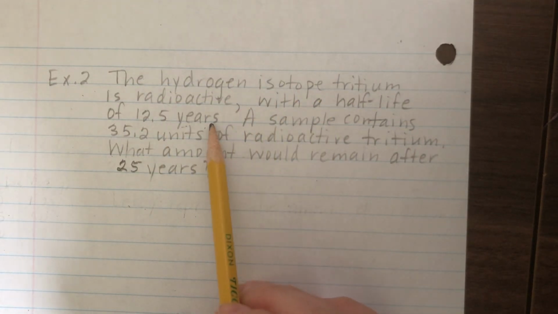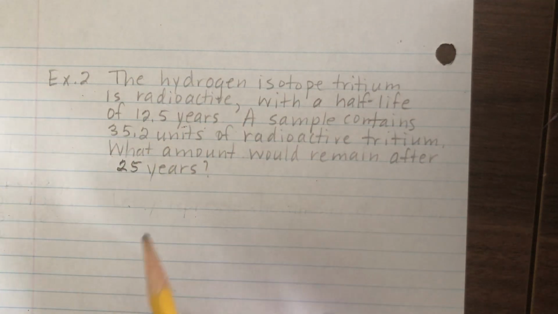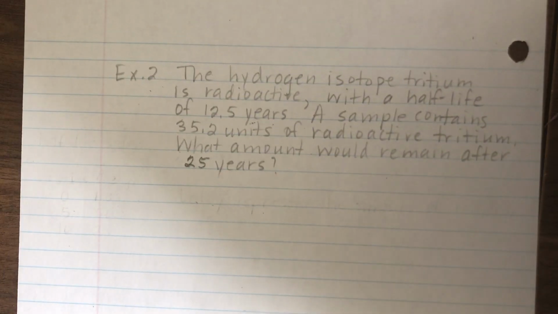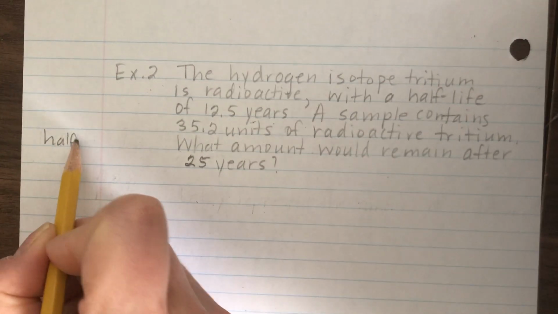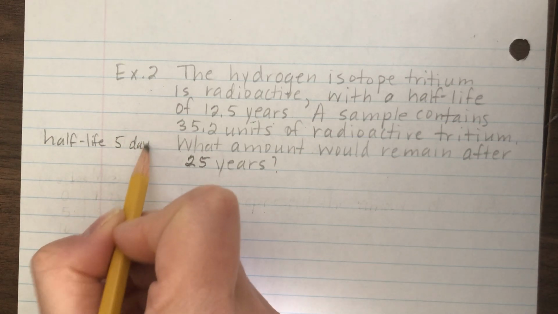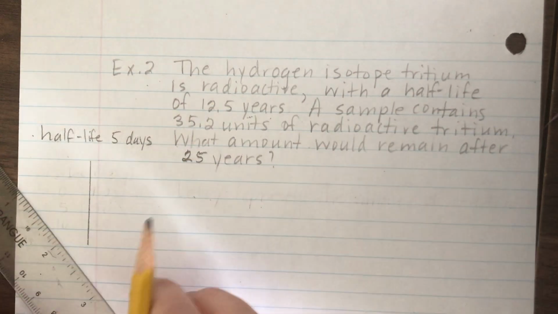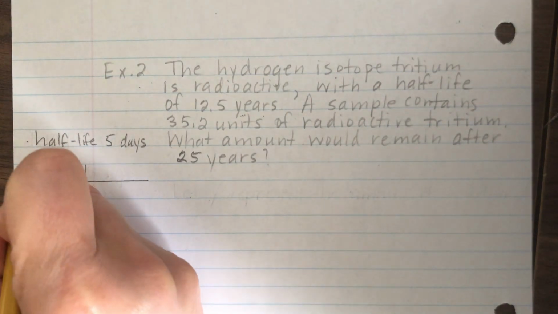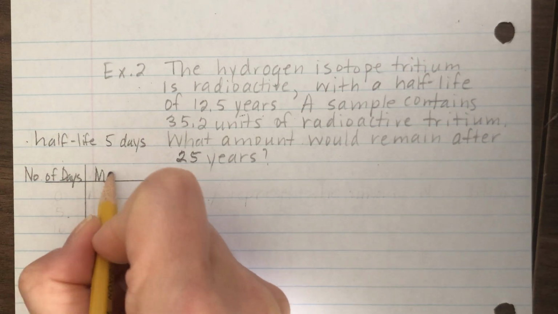And half-life means that it takes this amount of time, 12.5 years, for the mass to be reduced by 1/2. Okay, so let me give you an example of some other substance that has a half-life of 5 days. And we're going to start with 100 grams of this substance, whatever it is. So we have number of days and mass.